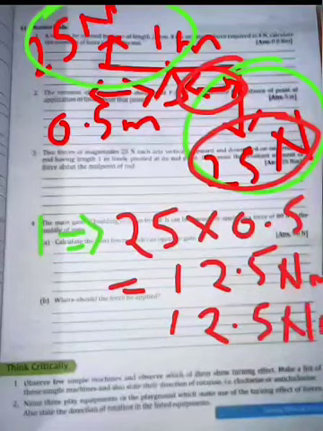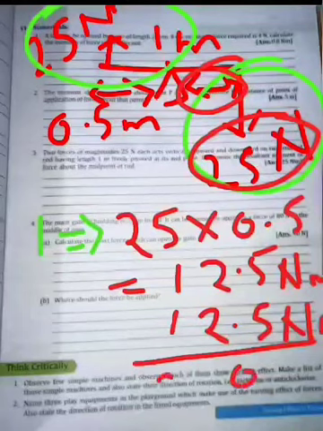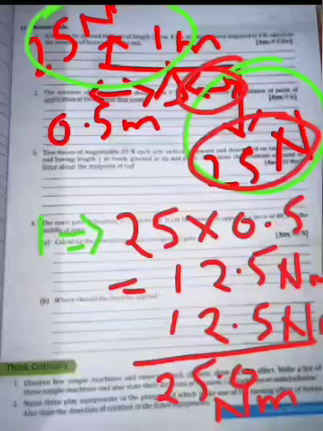I said you need to add both. So when you add both, you will get 25. So the final answer I will get is 25 Newton meter. Got it? So please pause the video and you can just copy this.